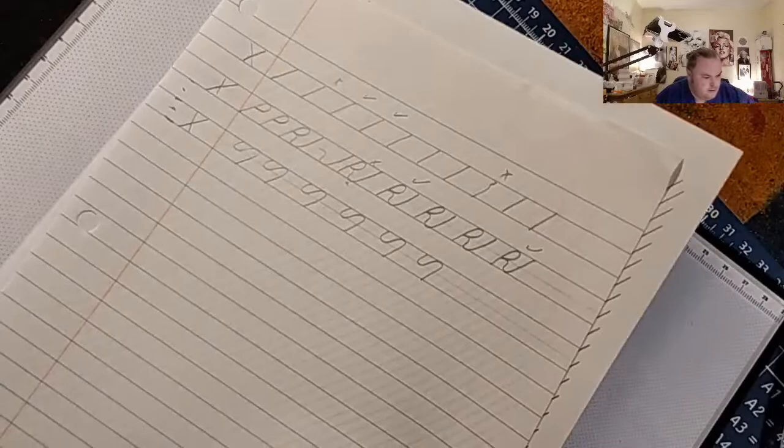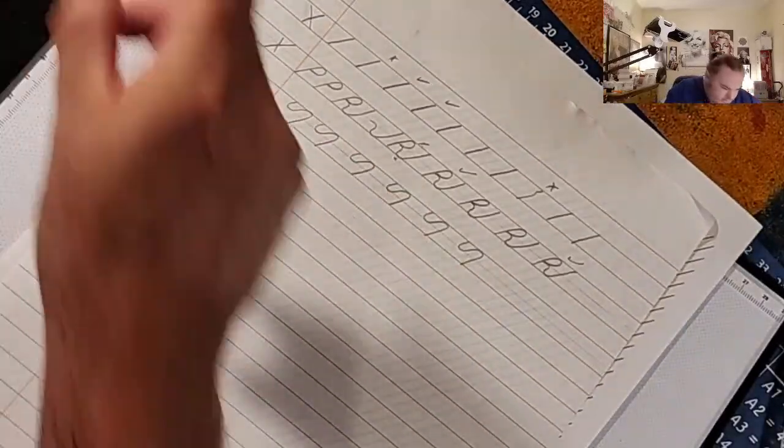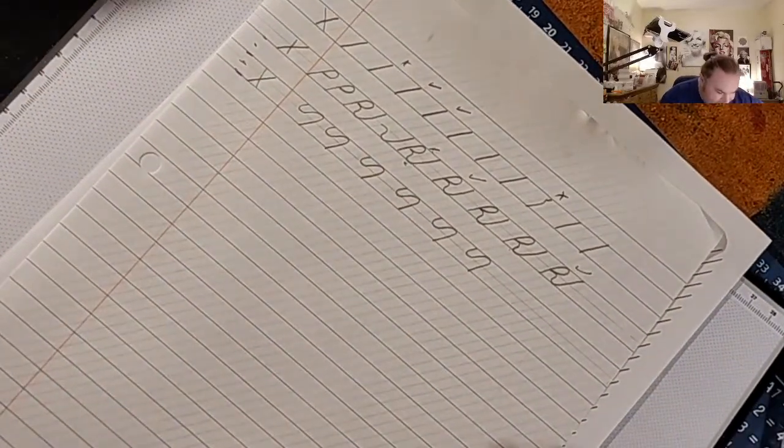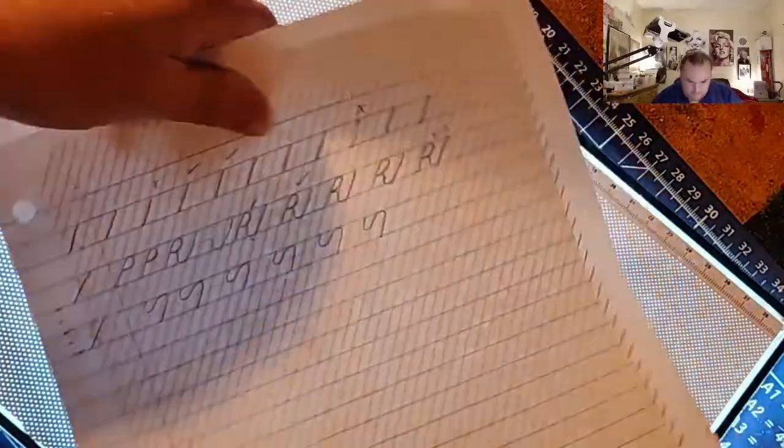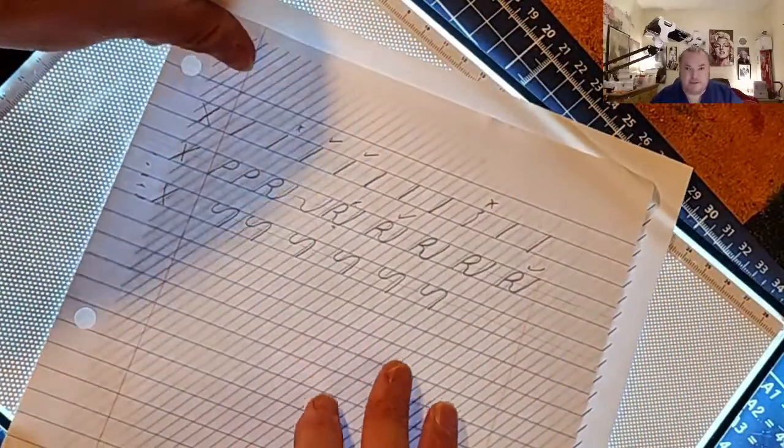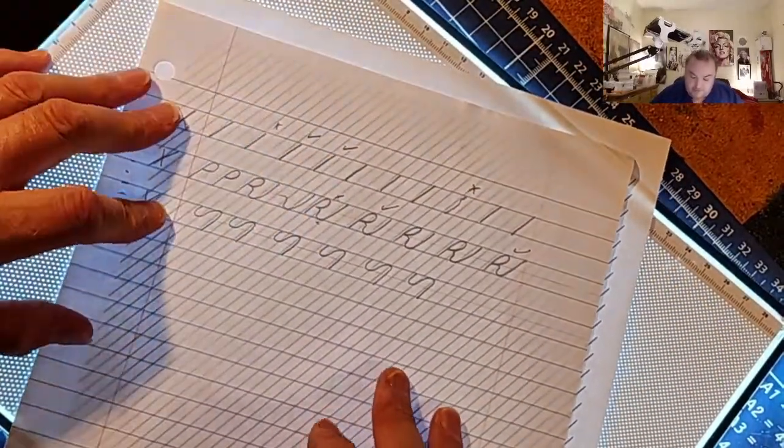Here we go. You could invest in a light pad so that way you can see through your paper better, so that way you can see what you're doing.